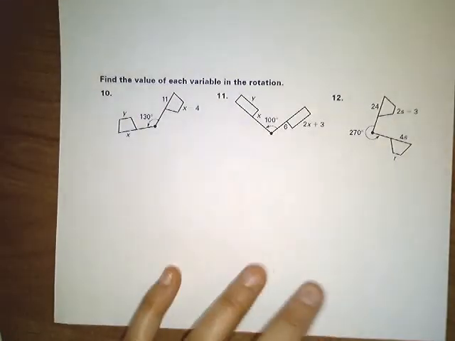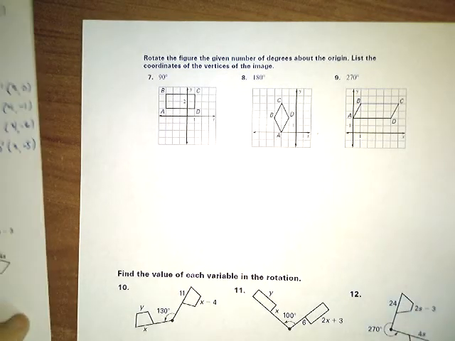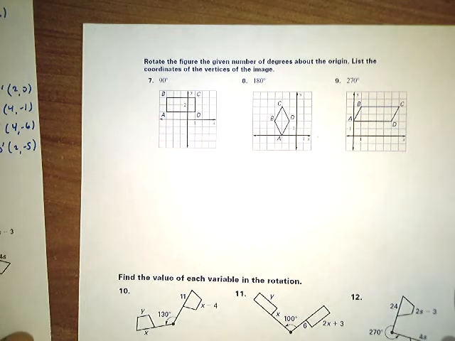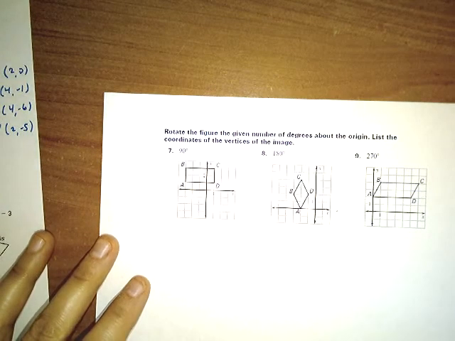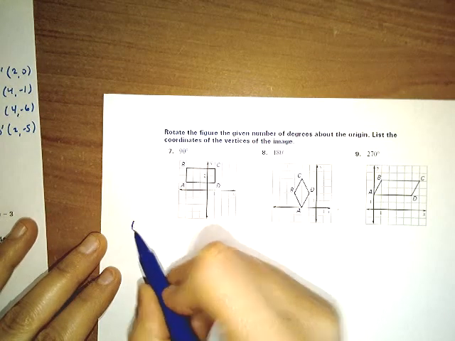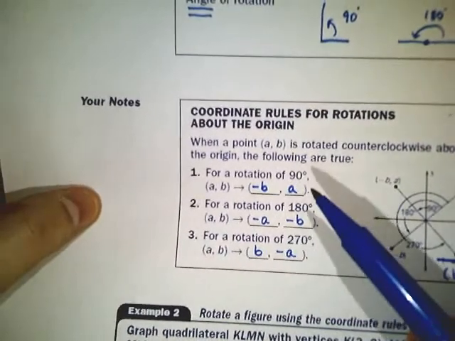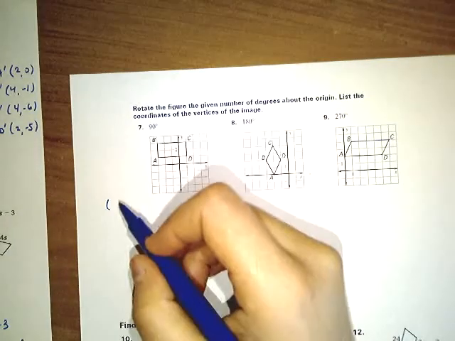Okay, here's a few other ones we can try on the next page. Again, I'm sorry I cannot zoom in with this camera. So, here is example number 7. They just want a 90 degrees rotation. I'm just copying from the previous page, you guys. This is my formula for a 90 degree rotation. So I'm copying that over here.